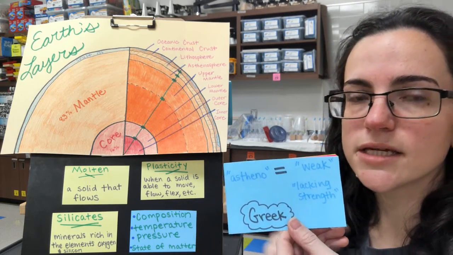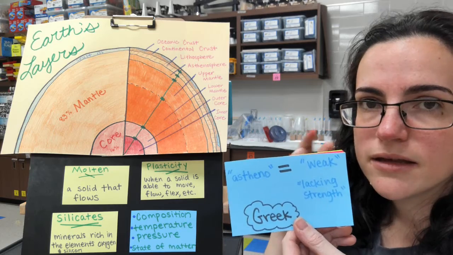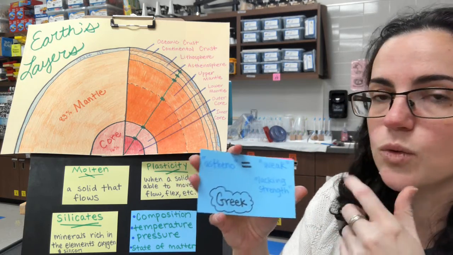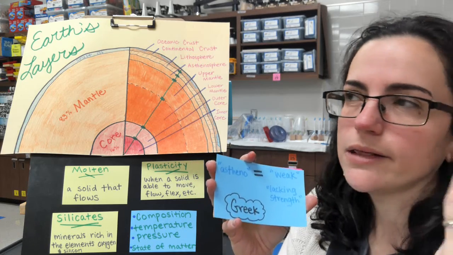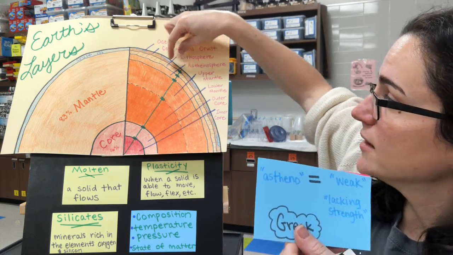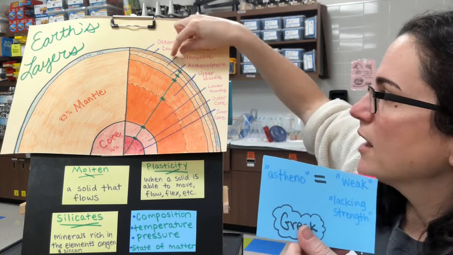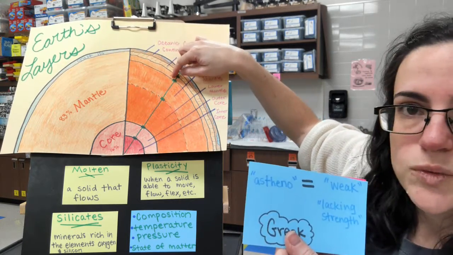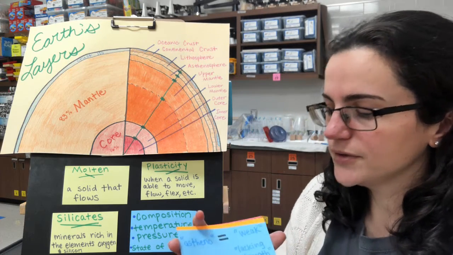Again, the word asthenosphere has a chunk of that word, astheno, and that's a Greek word, and so that kind of means weak, or not strong, or like lacking strength. So even though the lithosphere is a solid, sturdy, the asthenosphere that lies right underneath it, that's more weak because it's flowing and it's moving around.